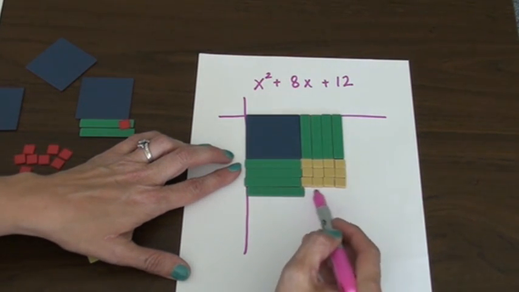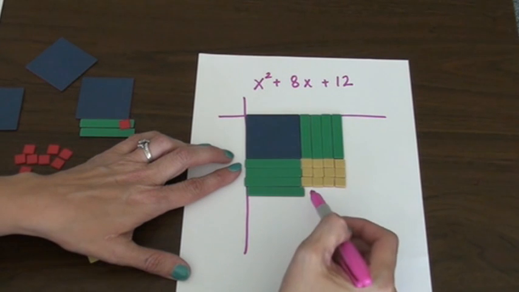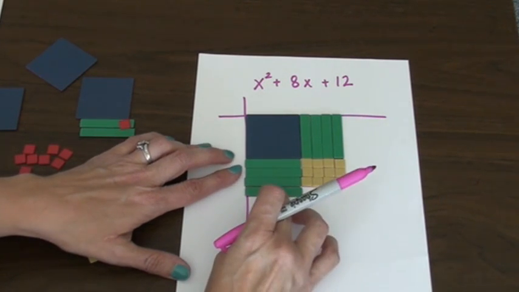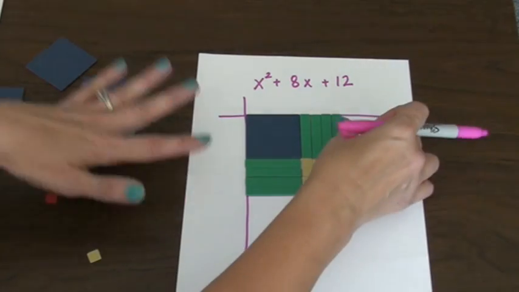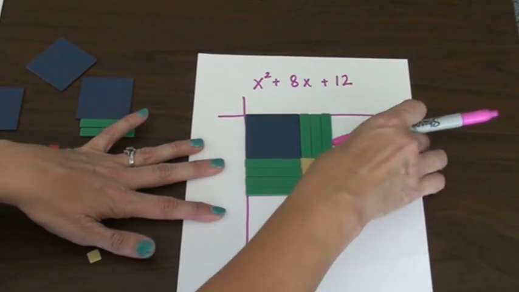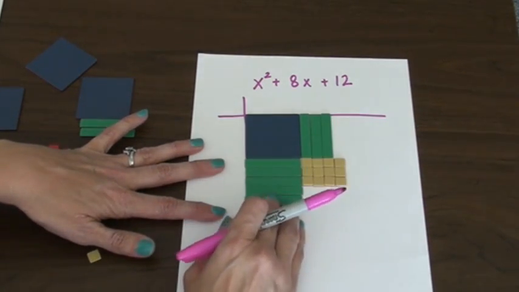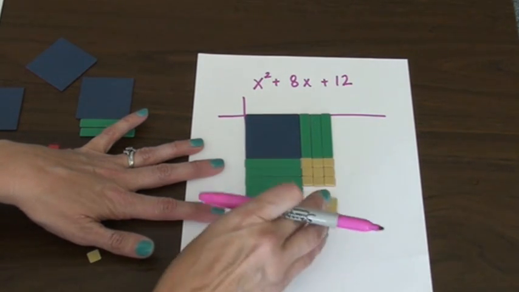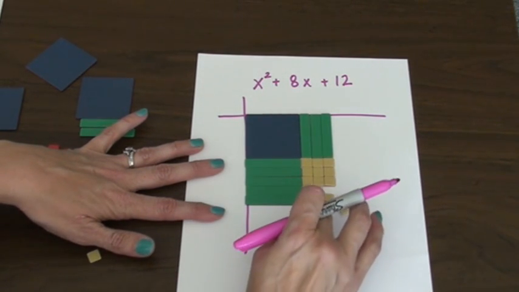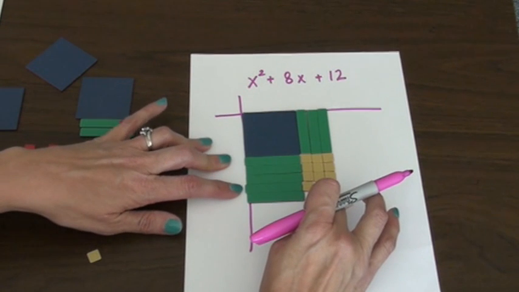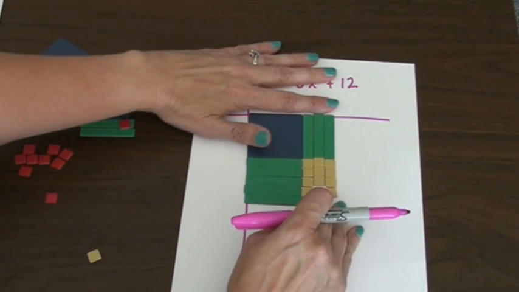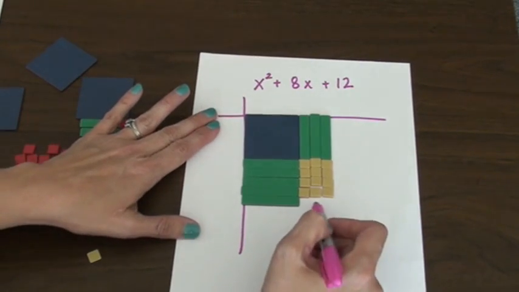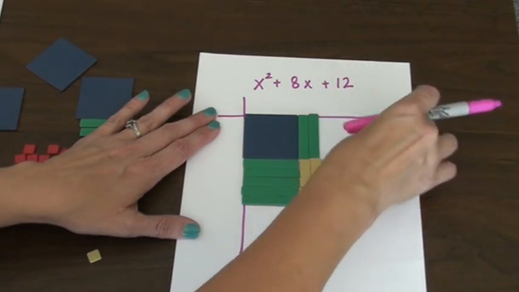I don't have enough of my 1s to fill in right here, so this is not a good format. I can't use this. So I have to rearrange. I'm just going to take this one and move it down here. I'm going to take these three and try to filter them in. Again, same scenario. I don't have enough 1 tiles to fit, so I'm going to move again.